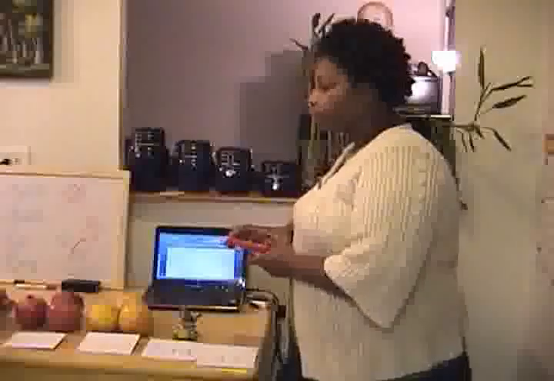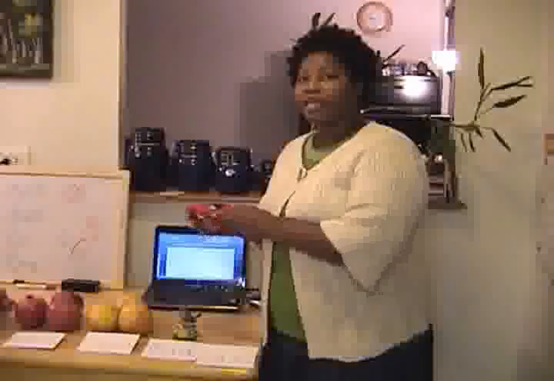So basically, I will be using items and connecting them to words to teach children with visual impairment.